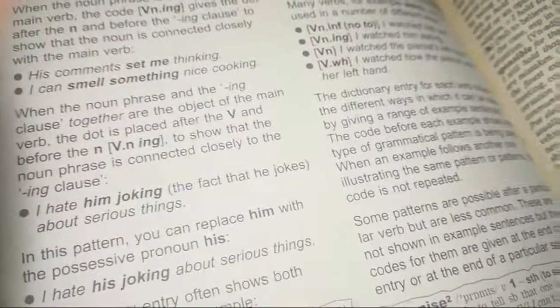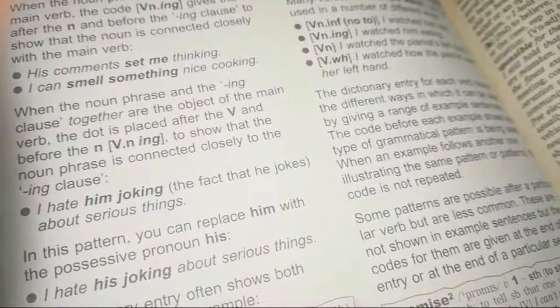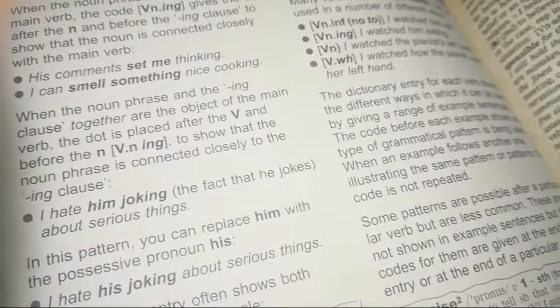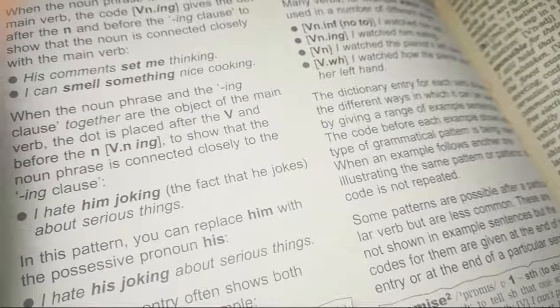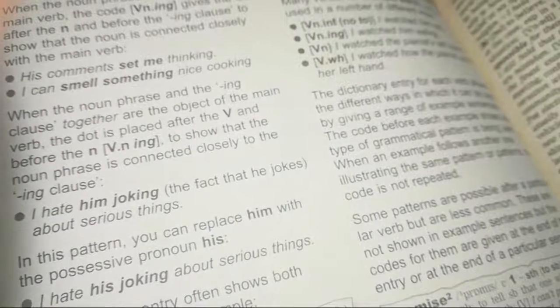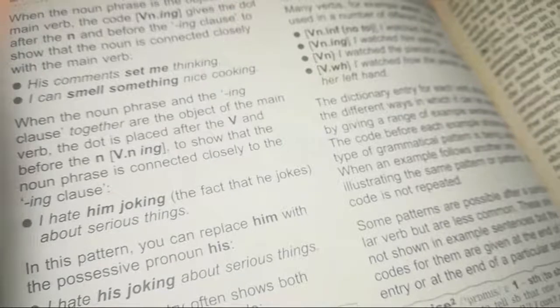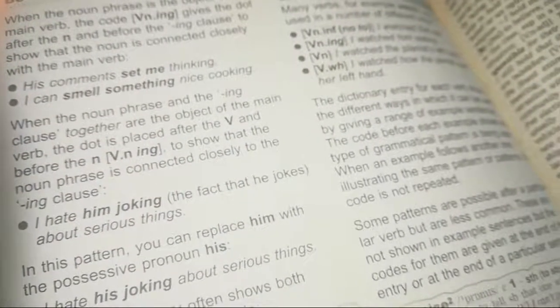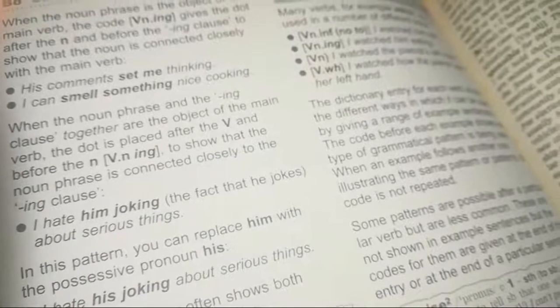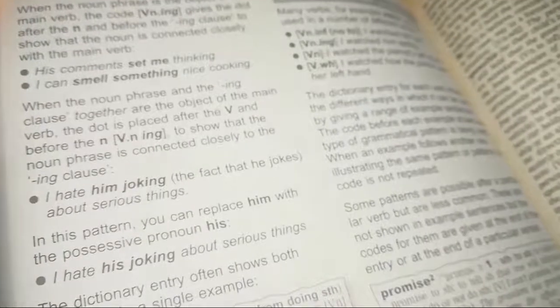When the noun phrase and the ing clause together are the object of the main verb, the dot is placed after the v and before the n, V n ing, to show that the noun phrase is connected closely to the ing clause. I hate him joking about serious things.